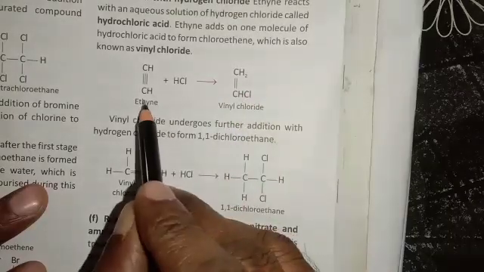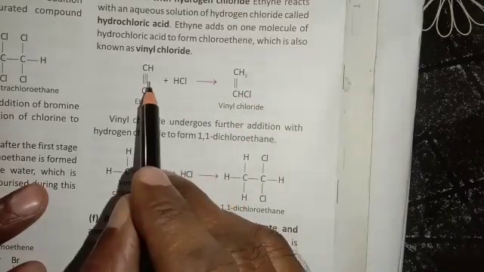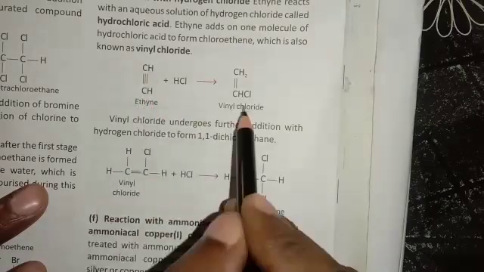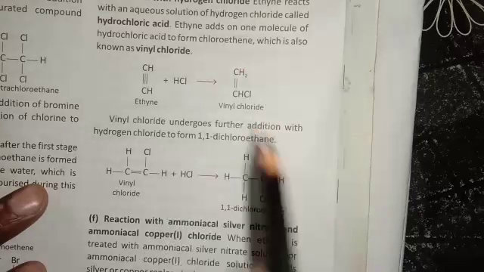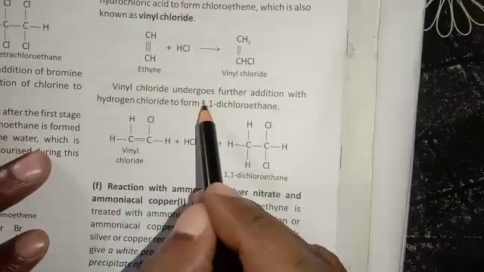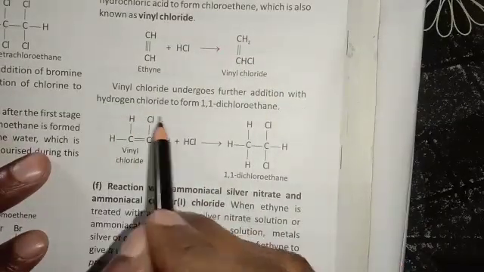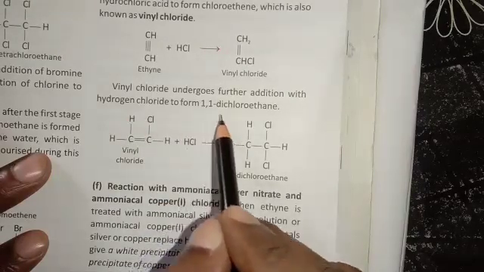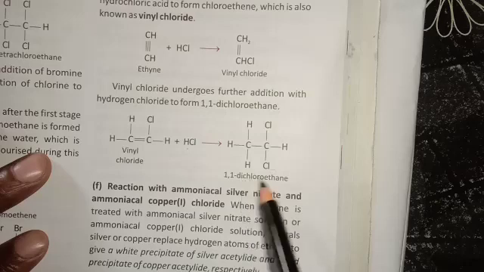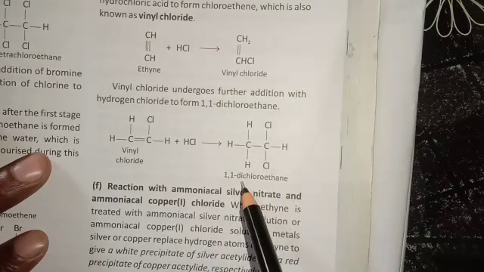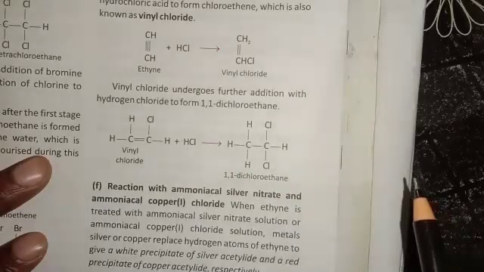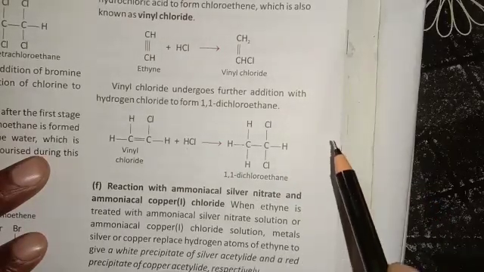One hydrogen is added, the triple bond becomes a double bond with CH2, and the chlorine will be here. This name is vinyl chloride. Now vinyl chloride undergoes further addition of HCl to form 1,1-dichloroethane. This is the total breakdown: triple bond to double bond to single bond. I hope it is clear for you.